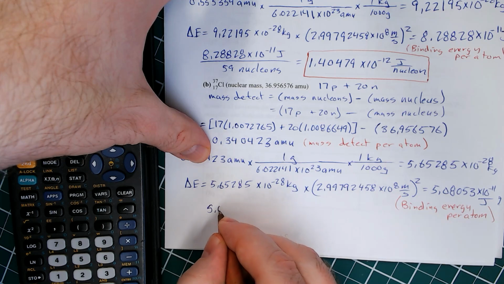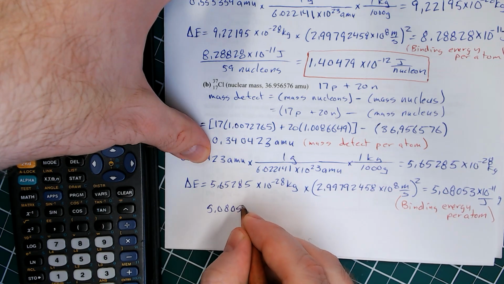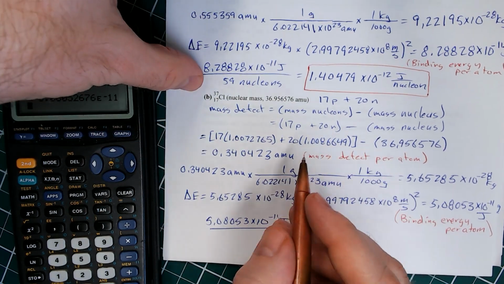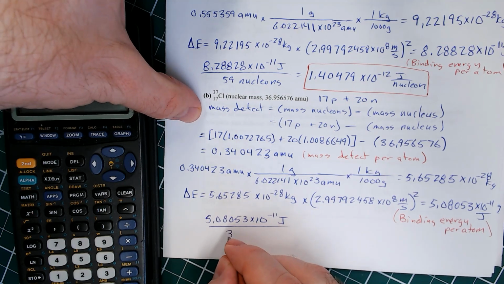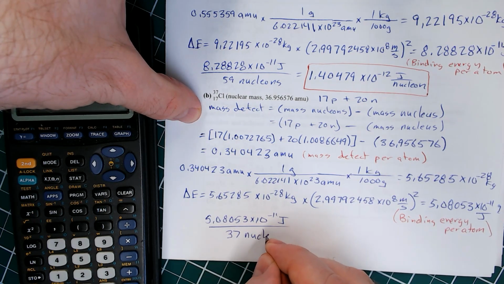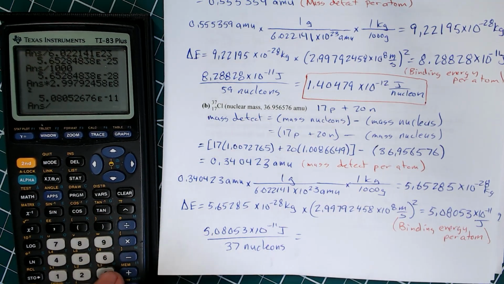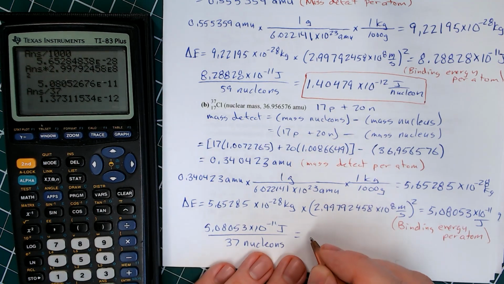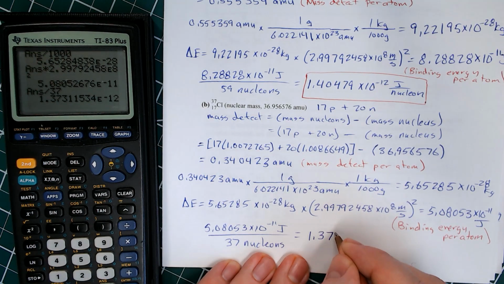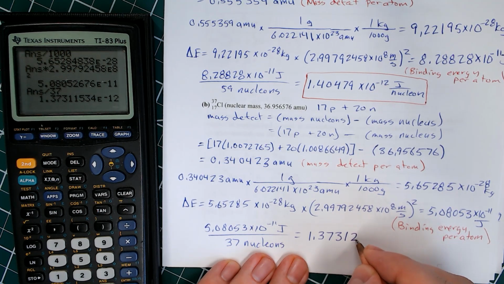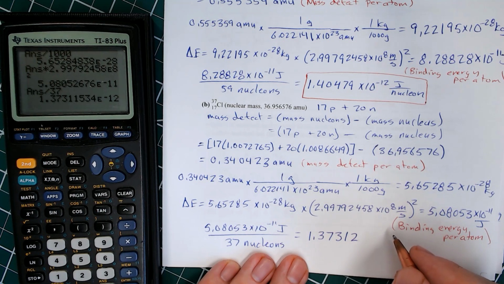So we'll take that 5.08053, and our number of nucleons in this case is 37. So I'm just going to take that number that's in my calculator and divide by 37. And we get 1.37312, it looks like, right? 1.37312 times 10 to the negative 12 joules per nucleon.